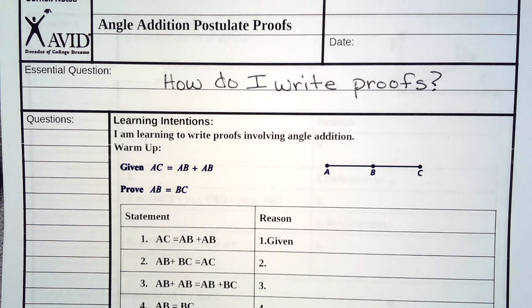Hello class, today we are looking at angle addition postulate proofs. So your essential question is, how do I write proofs? Your learning intention: I'm learning to write proofs involving angle addition.